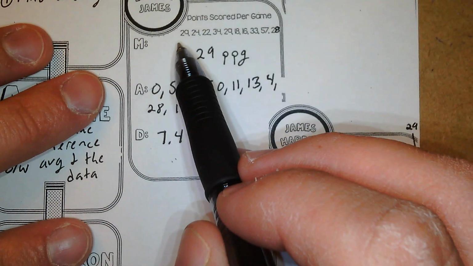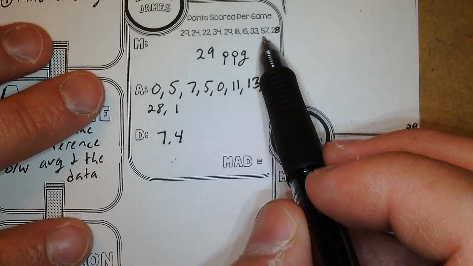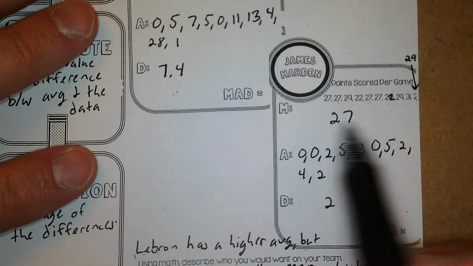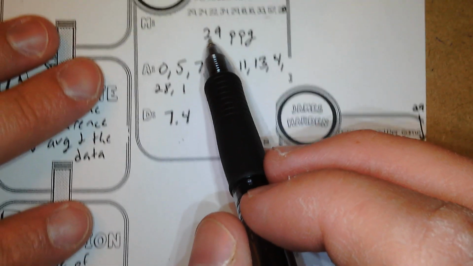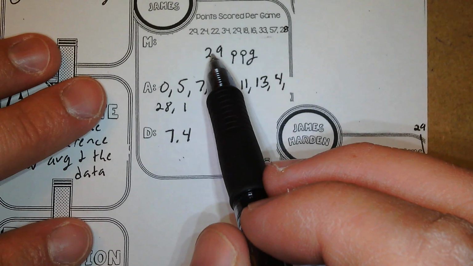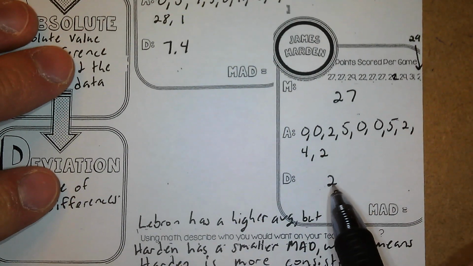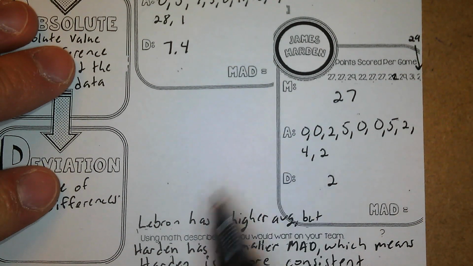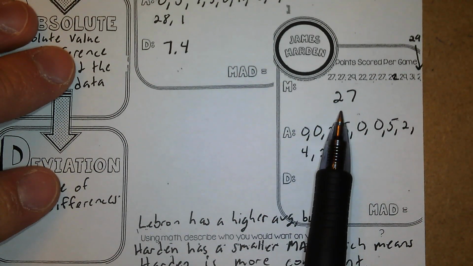But for LeBron, there's a game where he only scored 18 or 16, and a game where he scored 57. So we have a larger variation in the data, which leads to a higher MAD, whereas Harden has a smaller variation, which leads to a lower MAD. So Harden more consistently scores this much per game.